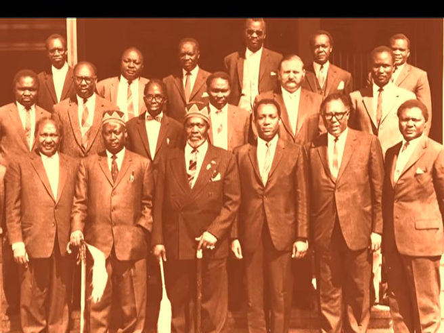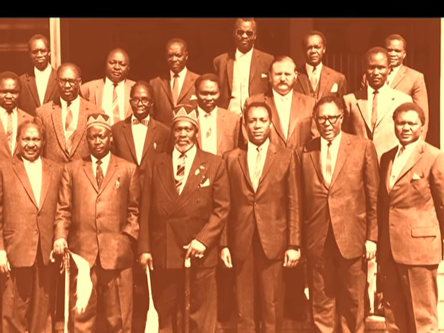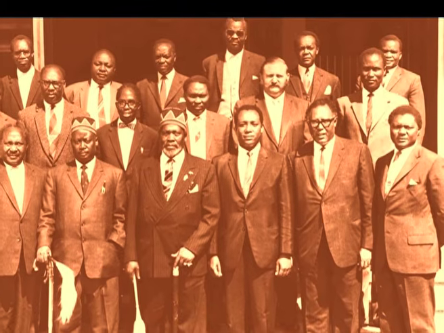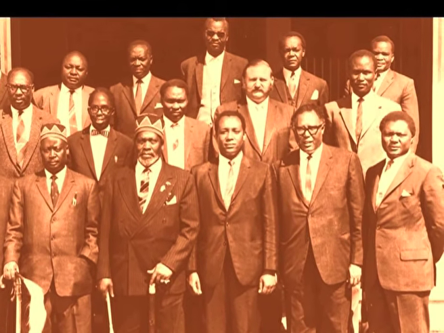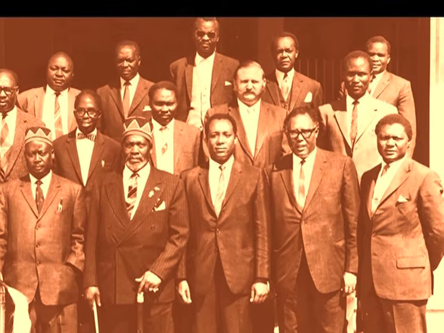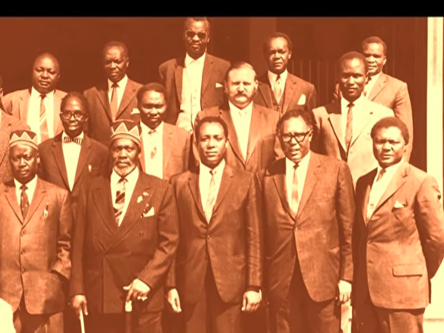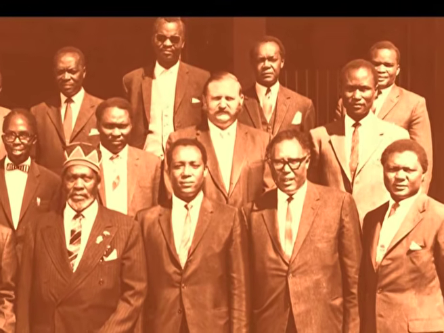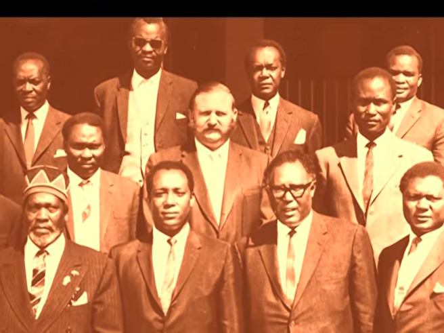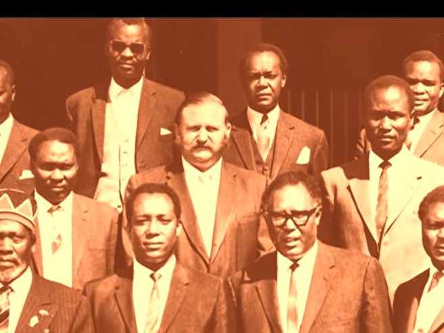There were men, no women, from every region and major ethnic group. There were 5 Kikuyu, 4 Luo, and 6 other groups with 1 representative each. There were young and old. There were radicals and conservatives. There was even a white South African, Bruce Mackenzie, in the politically sensitive Ministry of Agriculture.